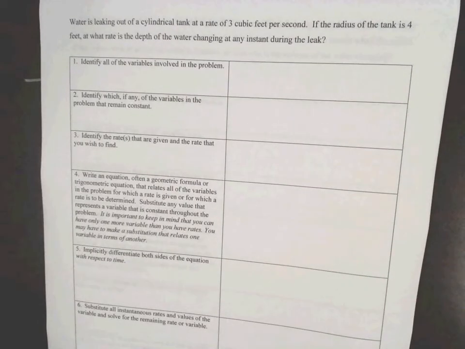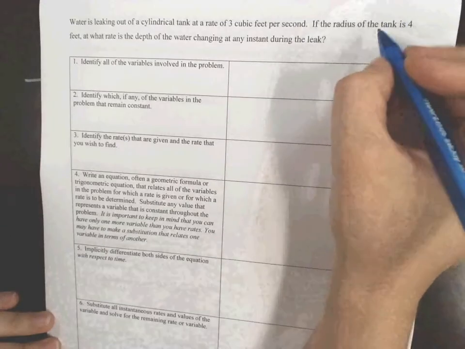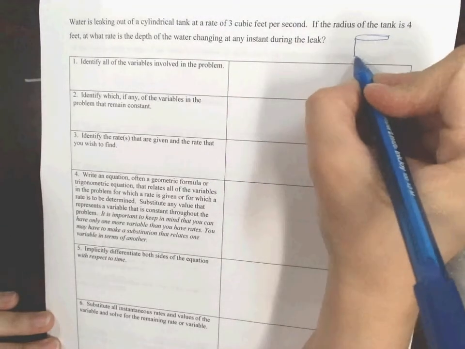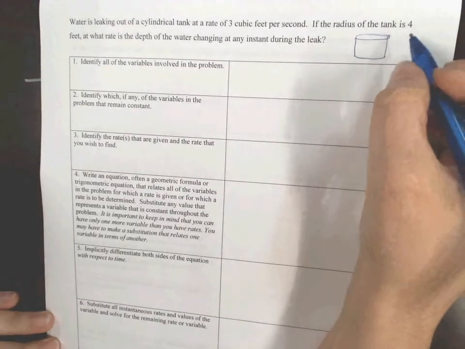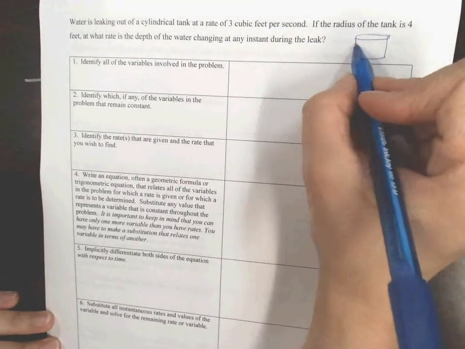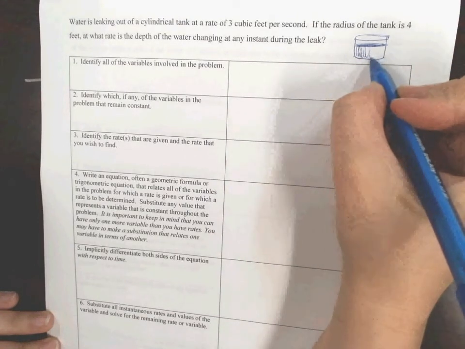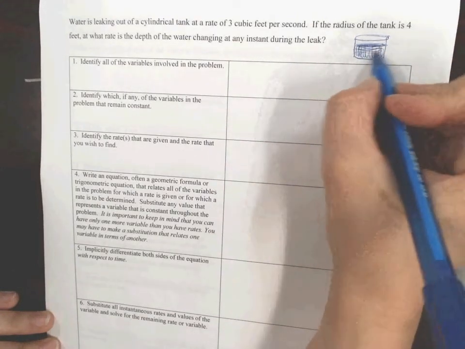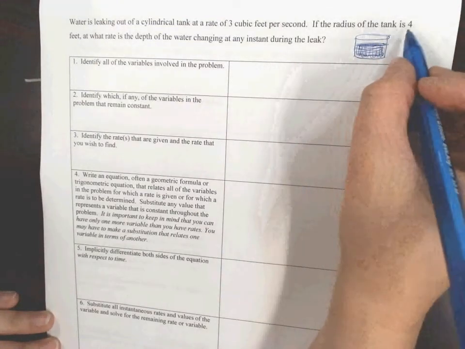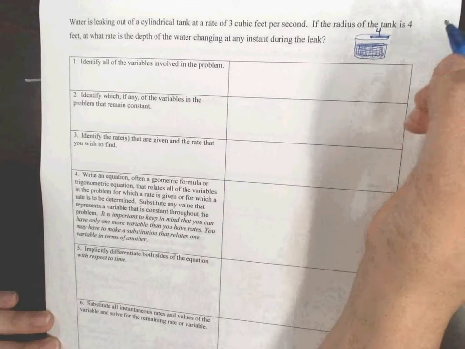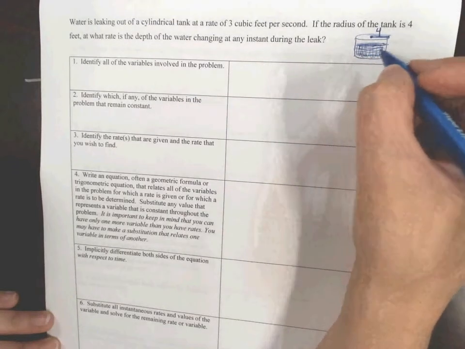Okay, on the next problem, we have water leaking out of a cylindrical tank at a rate of 3 cubic feet per second. So we've got a cylindrical tank we're dealing with here. Water is leaking out of this. So then there's water inside here, and it is draining out of, or leaking out of, this tank. If the radius of the tank is 4 feet, at what rate is the depth of the water changing at any instant during the leak?